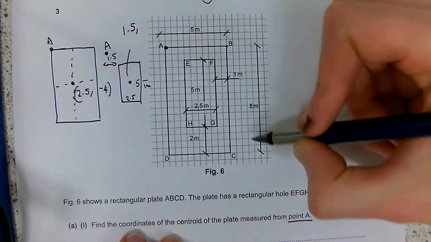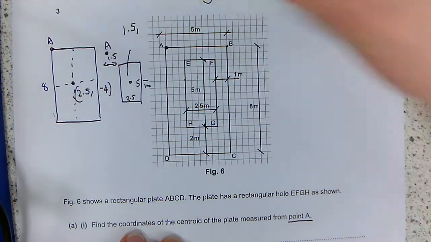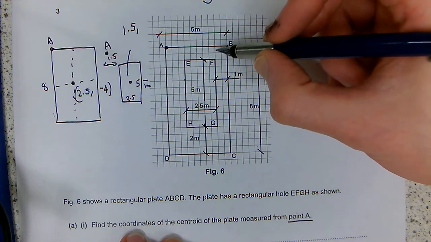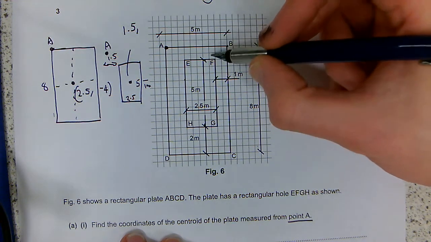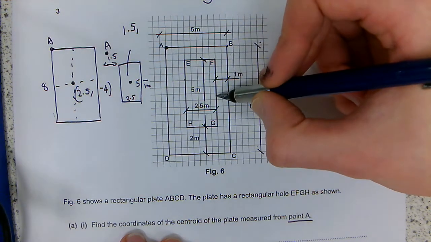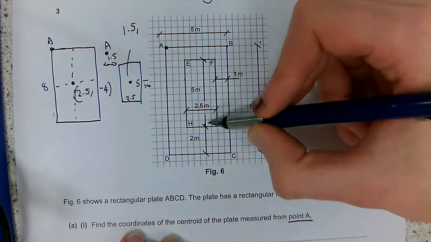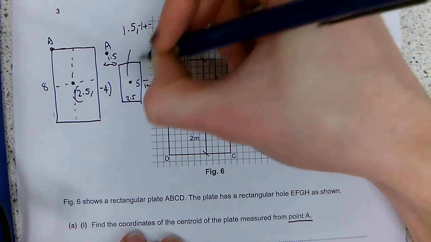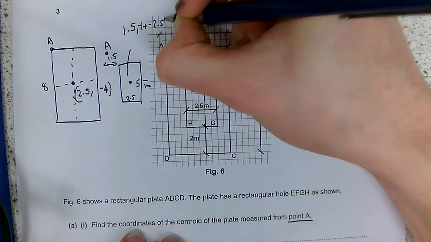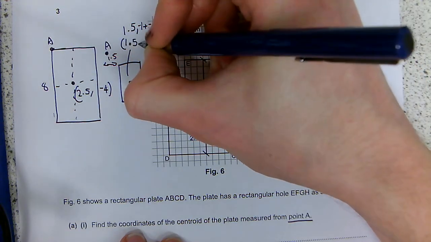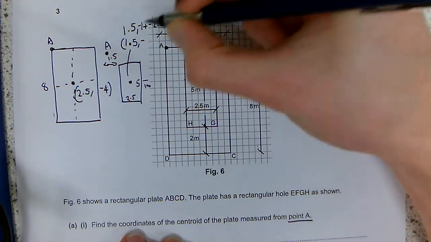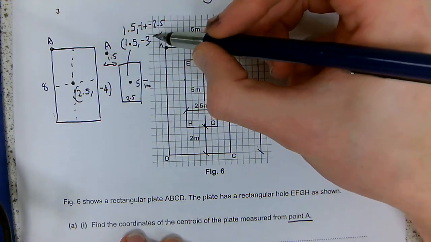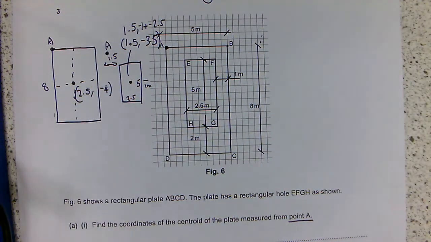Its y-coordinate: it tells us that this entire shape is 8 meters, and you may notice there is a scale here where 1 square is equal to half a meter. So it's 1 meter below, and then it's going to be 2.5 meters into that shape. So that is minus 1 plus minus 2.5. Our centroid here is going to be 1.5 and minus 3.5. Why is it minus? Because relative to A it is below it.